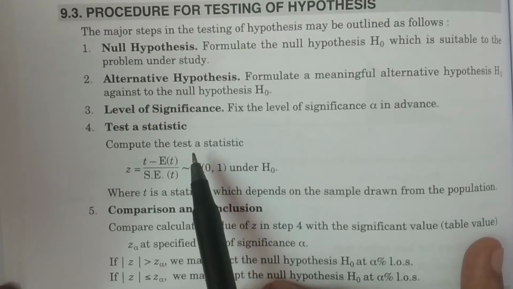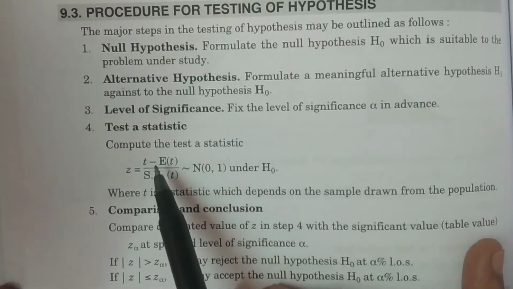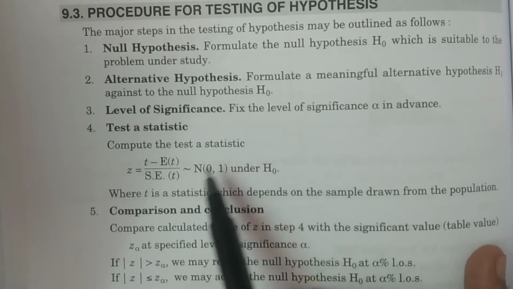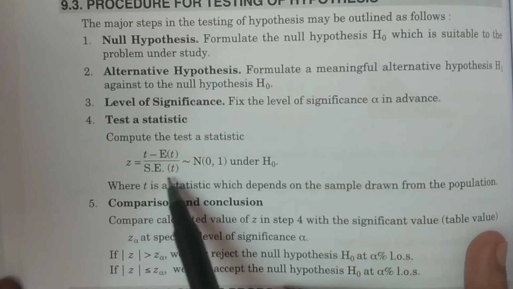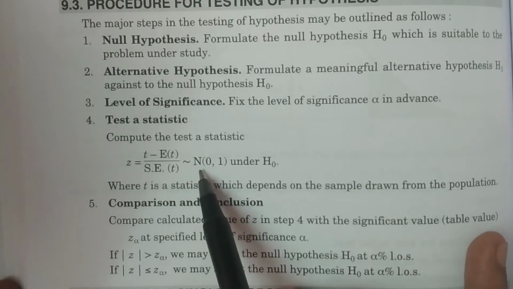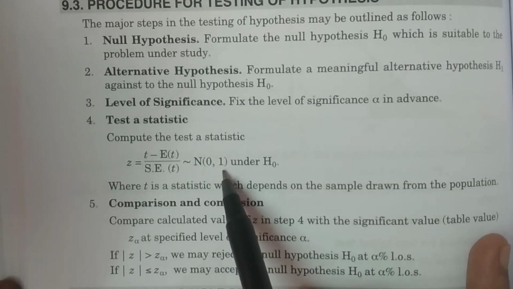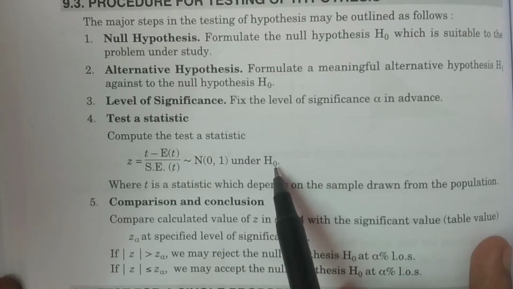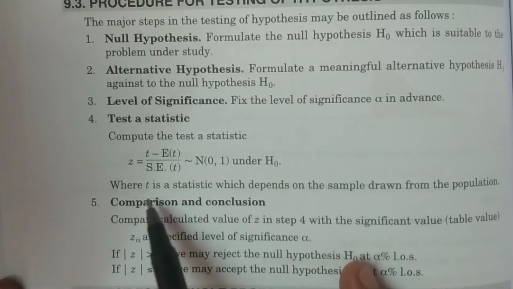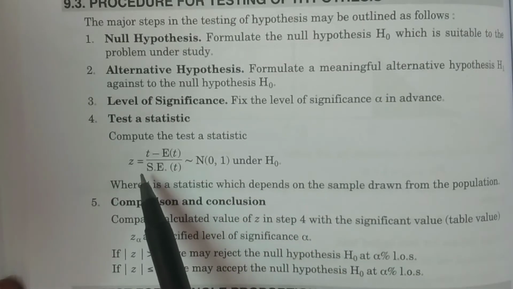And the fourth one, test statistic. Compute one test statistic based on Z is equal to T minus expectation of T divided by standard error of T, which follows the normal distribution with mean 0 and variance 1, that is the standard normal distribution under H naught. Under the null hypothesis H naught, we have to calculate the value of Z.